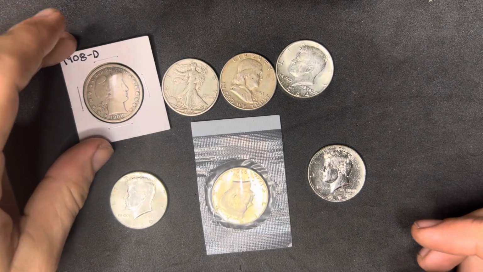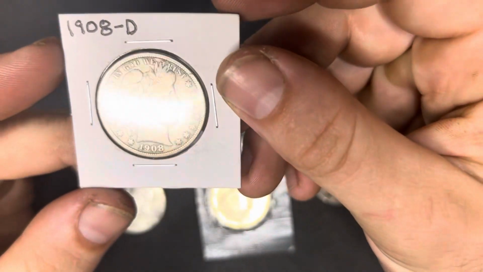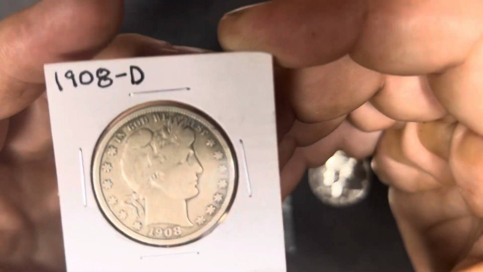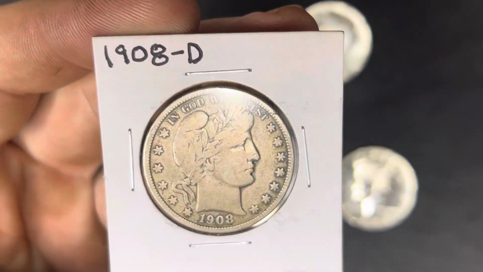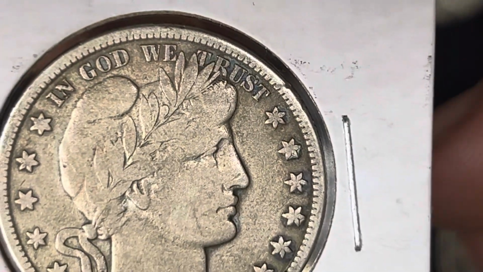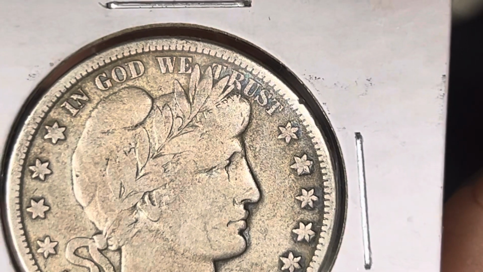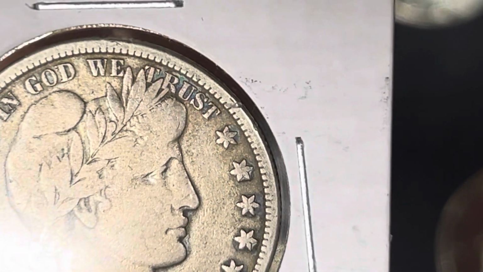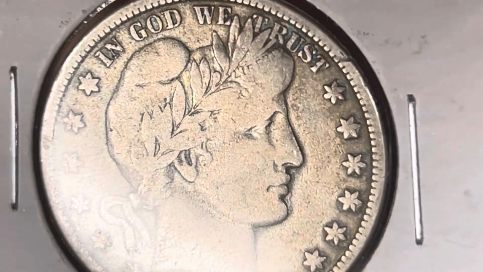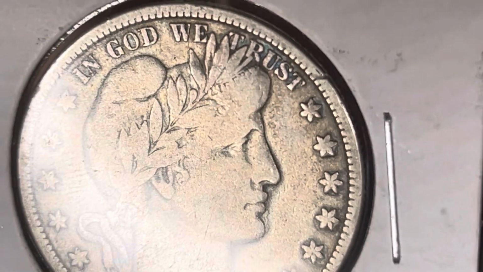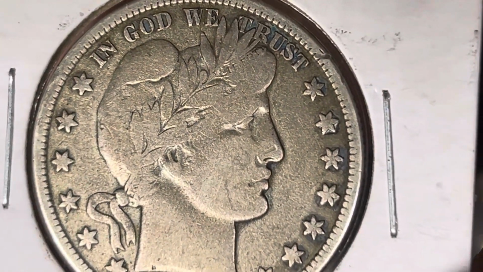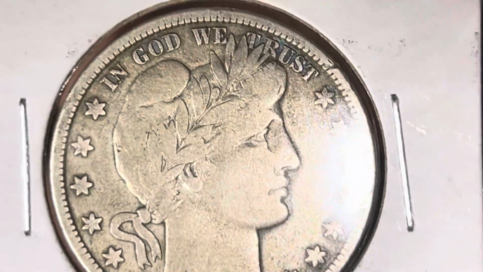So the half dollars we have here, I have this 1908 Barber half dollar. And this one is a little bit better condition than the last. You can definitely see a lot more detail in the leaves, as well as some of the letters of Liberty coming out, almost all of Liberty there. A lot more detail in the jawline, in the ear.